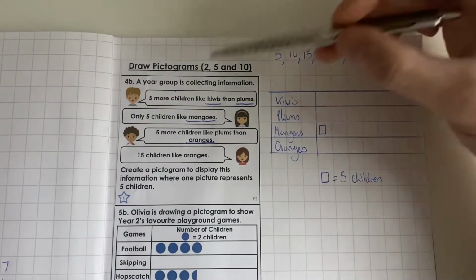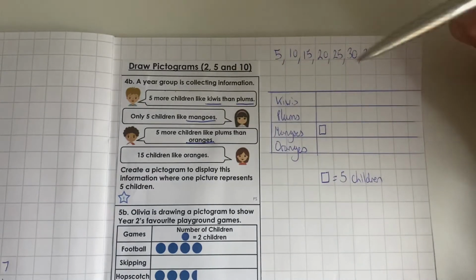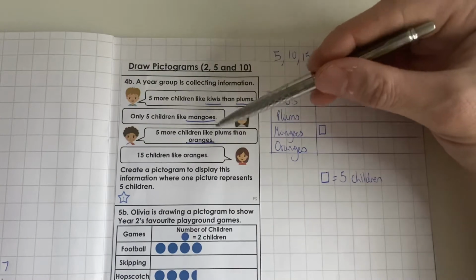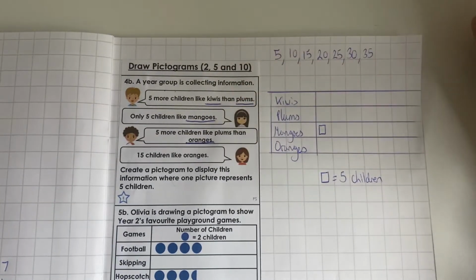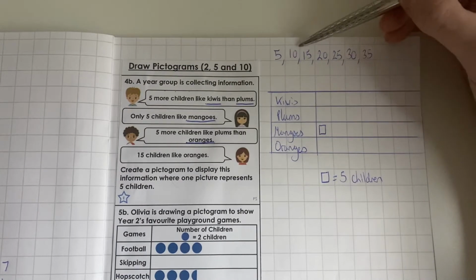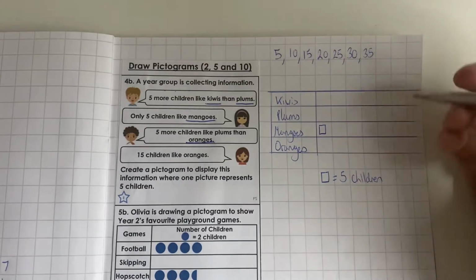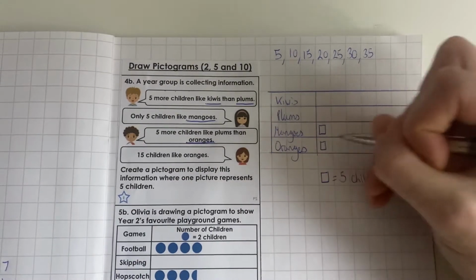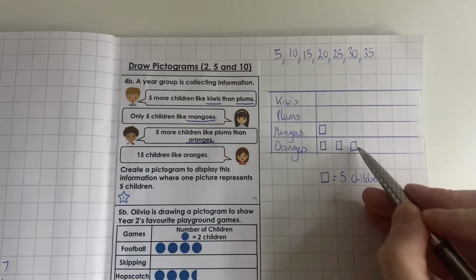Our next statement says 5 more children like plums than oranges. Again, we don't know how many oranges there are yet, so we can't use this information. So we go to the next statement. 15 children like oranges. That's information we can add to our pictogram. We'll go back up here. 5, 10, 15. So that's 1, 2, 3 squares we can draw, because that will represent 15, because each square represents 5.